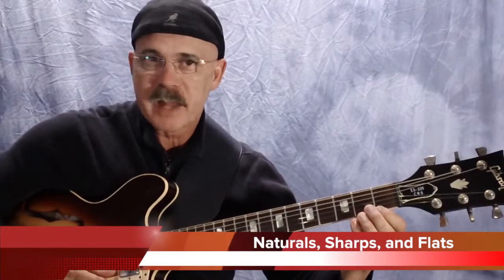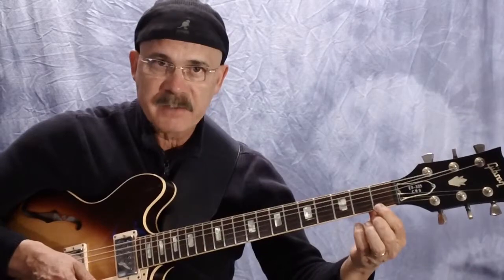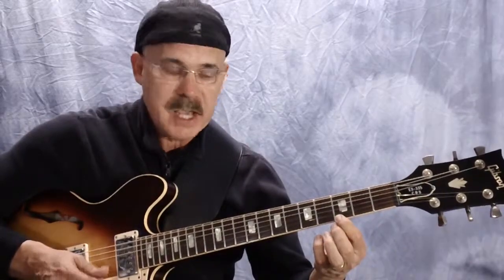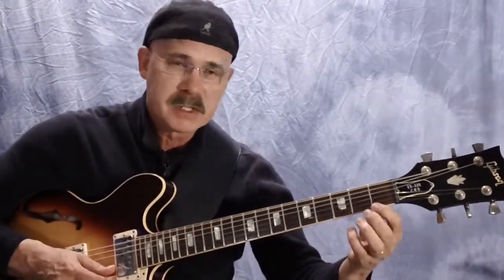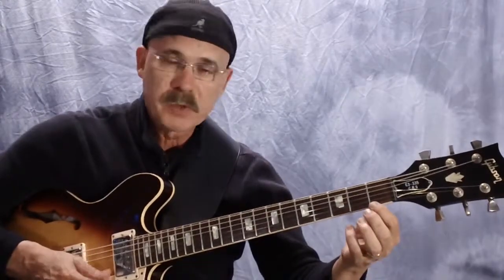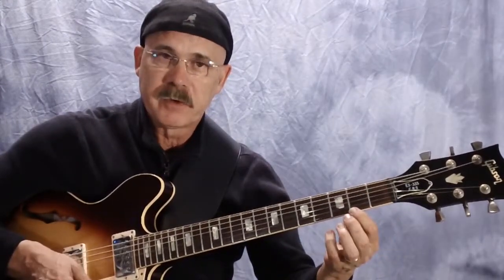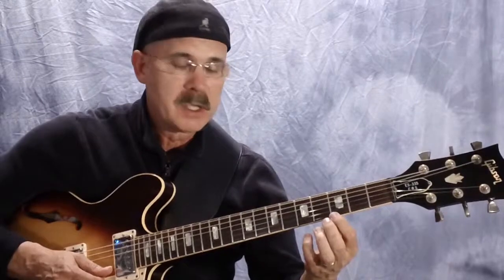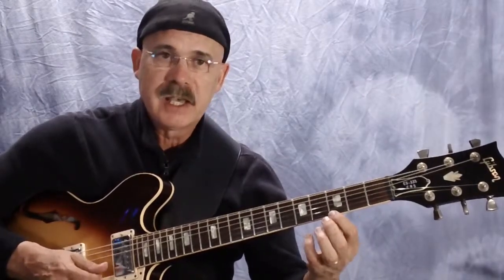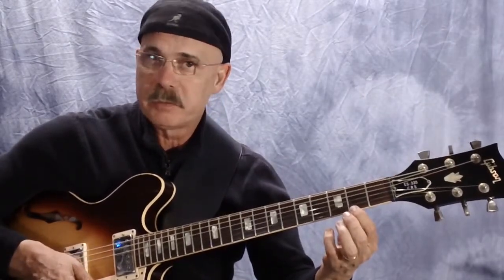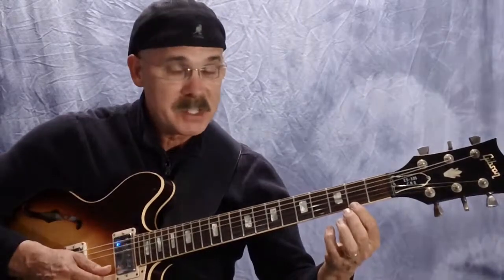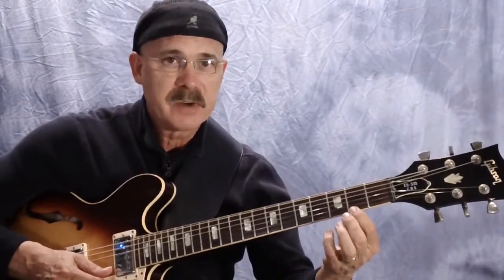At the bottom of page 15 is a paragraph entitled Natural Sharps and Flats. This is an F natural note. This is a G natural. This is an A natural. Let's go back to F for a second. If we took F and moved it up 1 fret, it would be an F sharp. If we played a G and then moved it down 1 fret, it would be a G flat. So this one pitch has 2 different names.